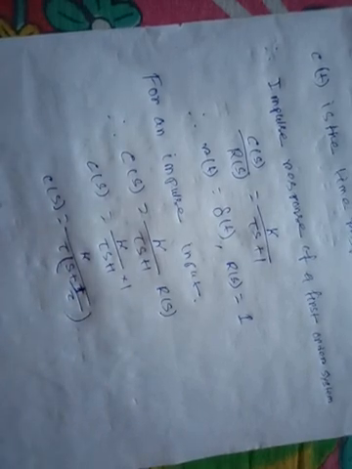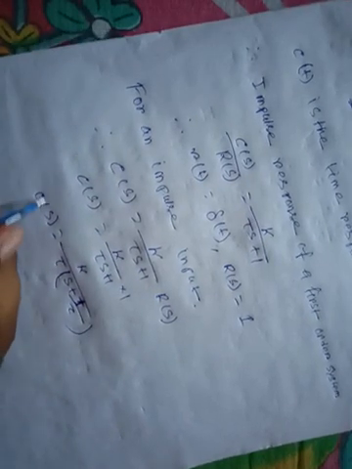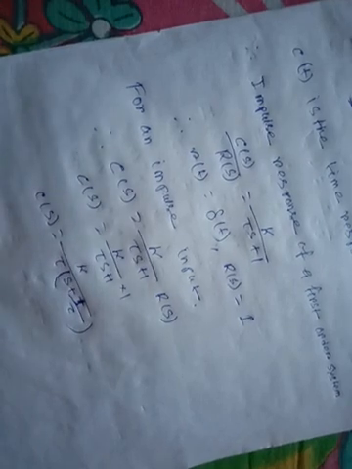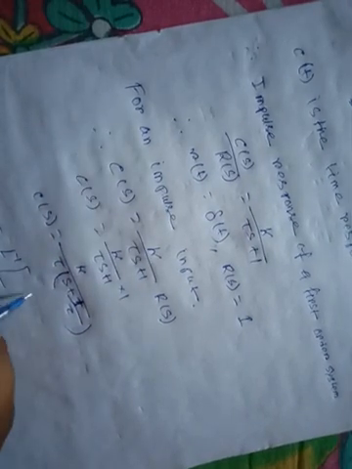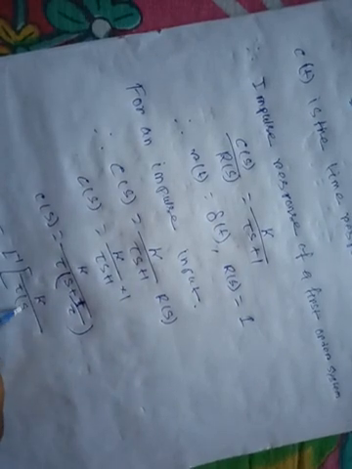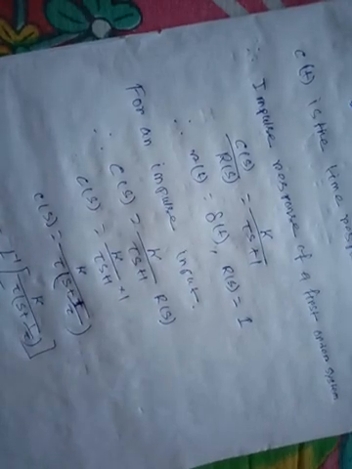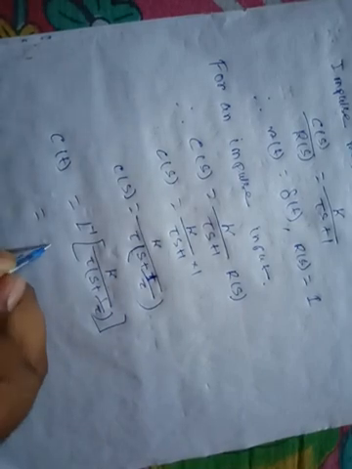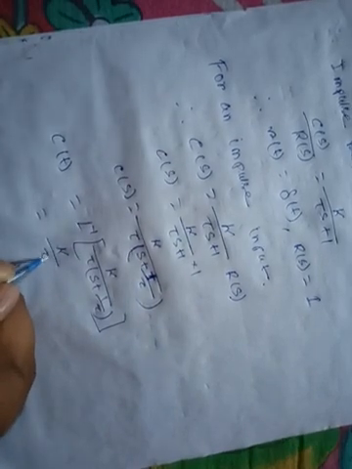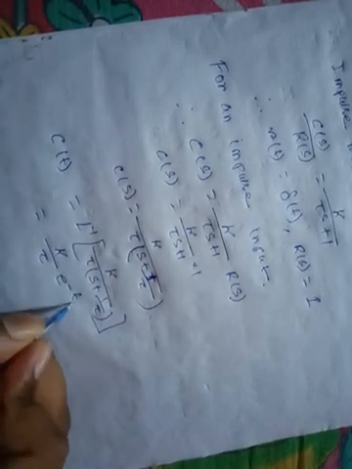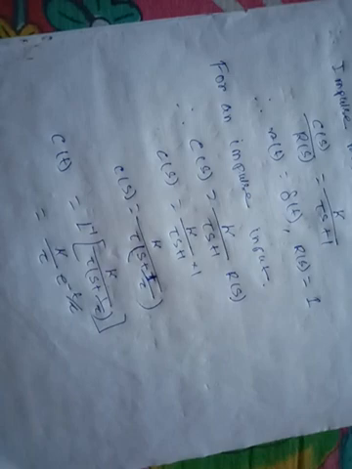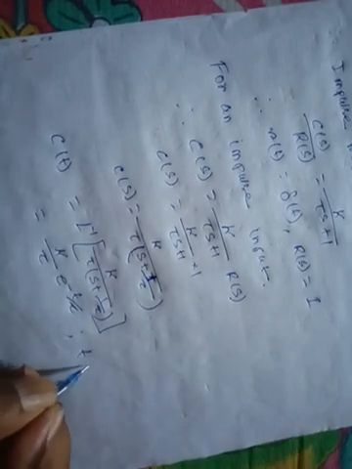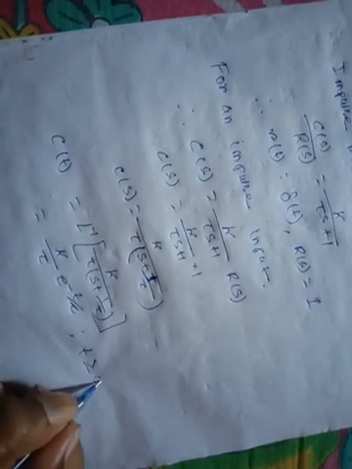Next I will do the inverse Laplace transform. The inverse Laplace transform of C(s) is C(t), L inverse of K by tau into 1 by (s plus 1 by tau). That is equal to K by tau into e to the power minus t by tau, where here the t value is greater than or equal to 0.